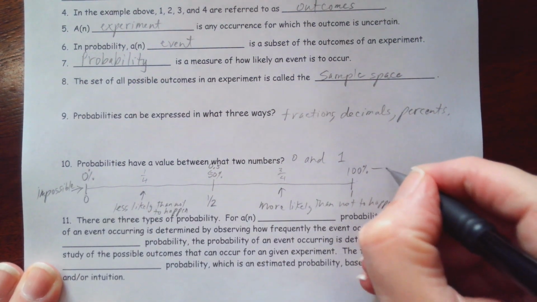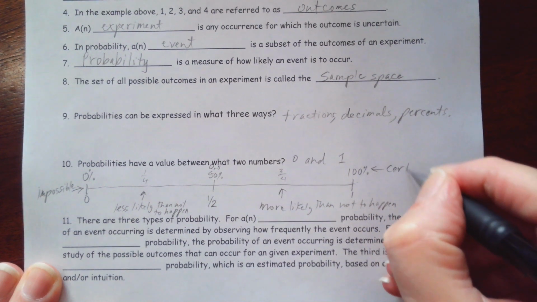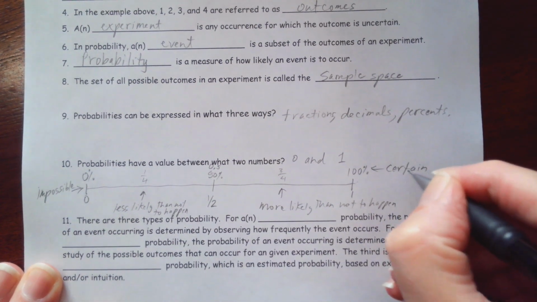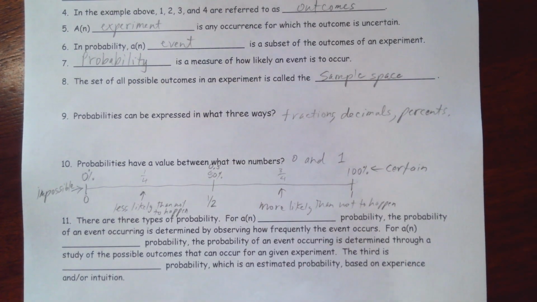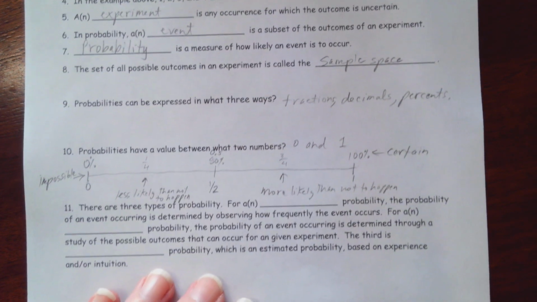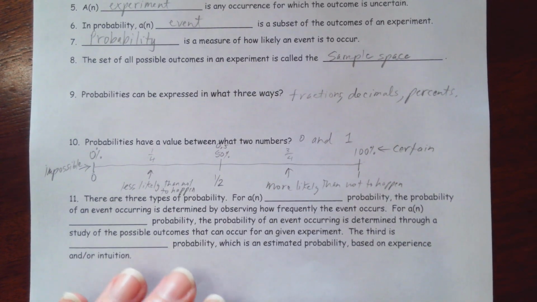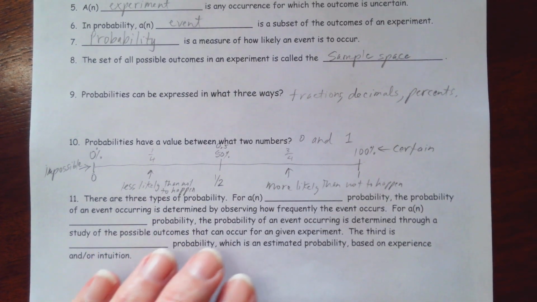And for 100%, we say that it's certain to happen. And I think that's about it. Let's go down to talk about the different types of probability. There are 3 types of probability.